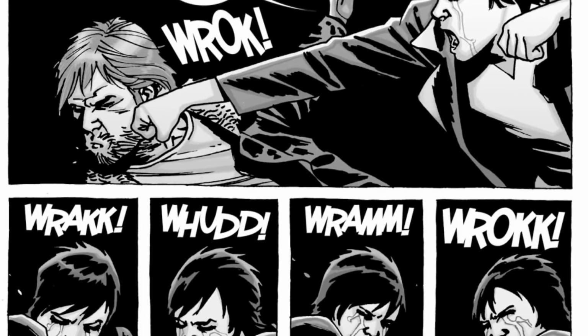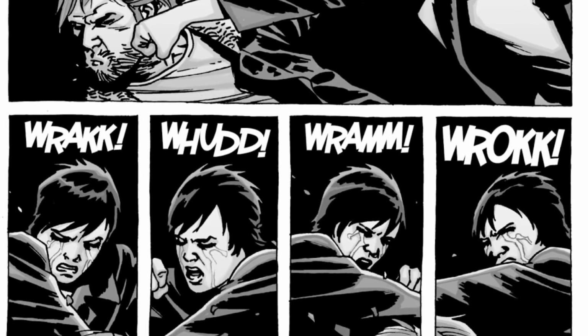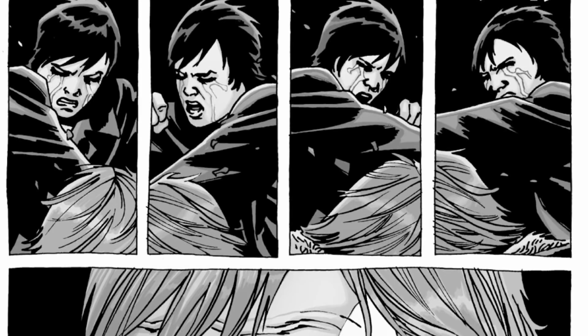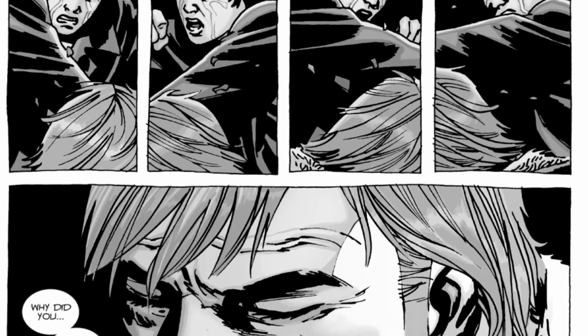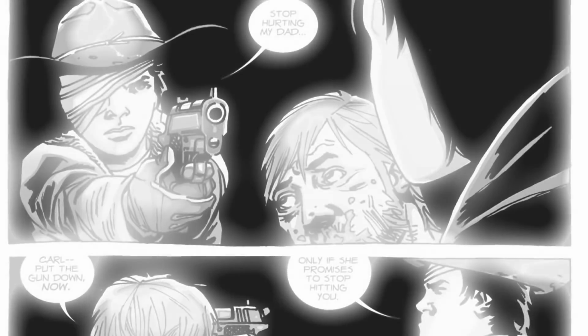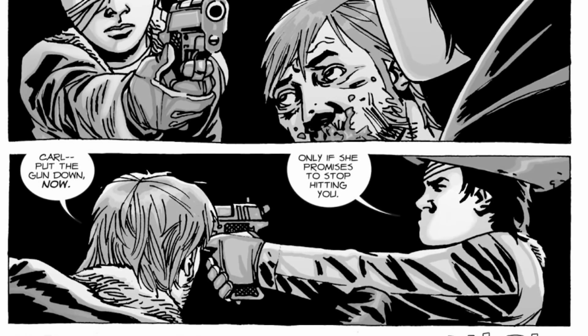Suddenly Maggie hauls off and punches Rick in the face, calling him a coward and hitting him again and again, saying that he should have done something, that he might as well have killed Glenn himself. Rick silently takes the beating, and even asks why she stopped, turning to see that Carl had drawn his gun on Maggie, telling her to stop hurting his dad.